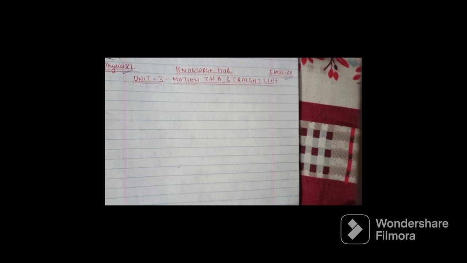So the question we have is the second question of this particular unit. The position of an object moving along the x-axis is given by x equals a plus b t square, where a equals 8.5 meter, b equals 2.5 meter per second square, and t is measured in seconds. What is the velocity at t equals 0 second and t equals 2.0 second? What is the average velocity between t equals 2.0 second and t equals 4.0 seconds? So we go for the same.